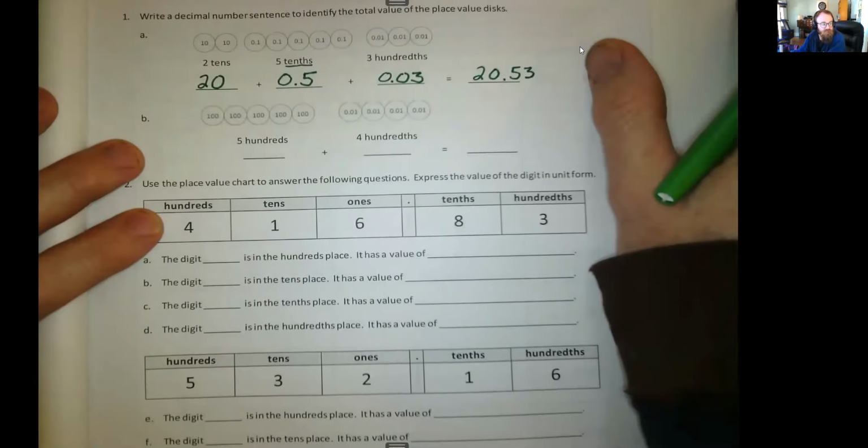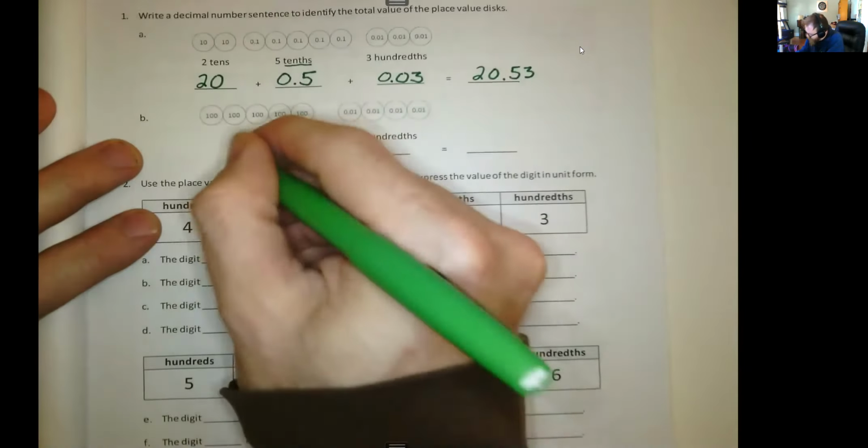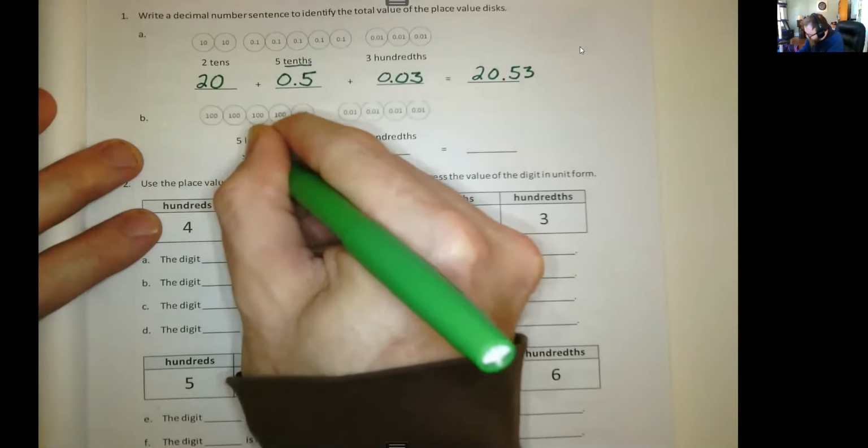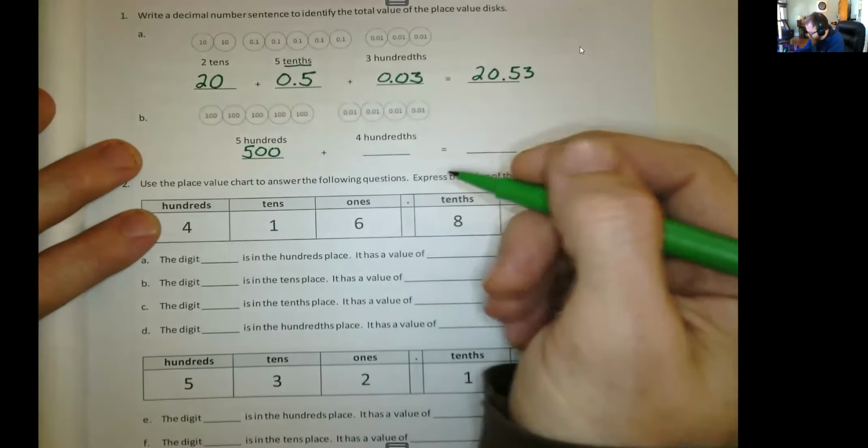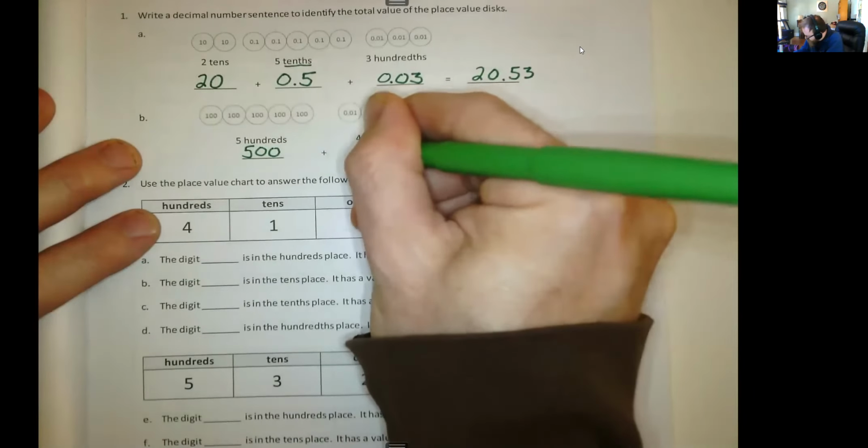5 hundredths plus 4 hundredths. 5 hundredths is going to look just like 500, right? That's 5 times 100. And 4 hundredths, that's 0.04.